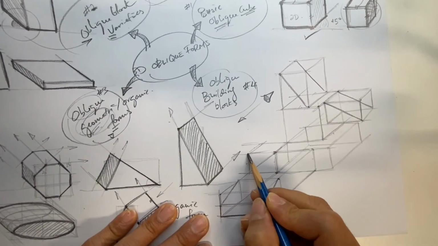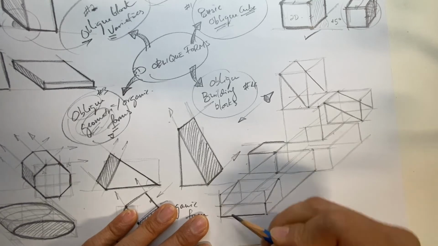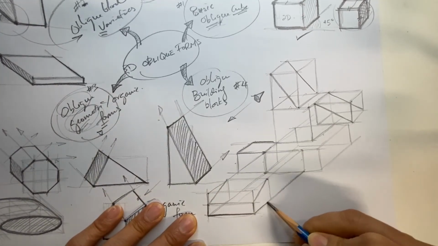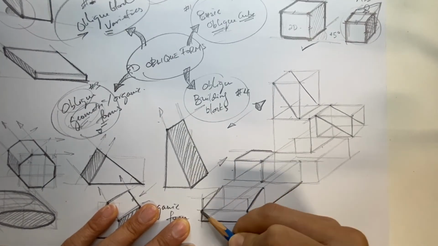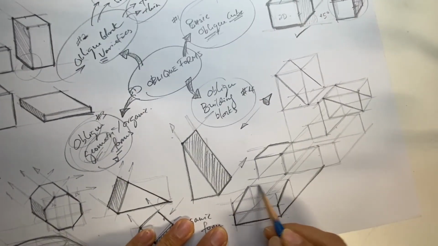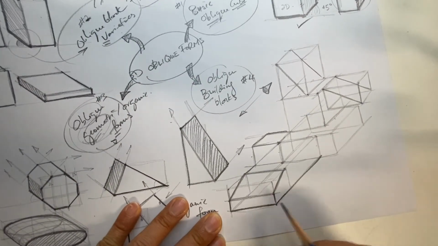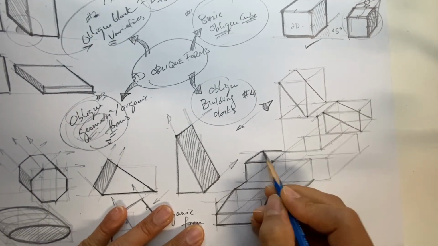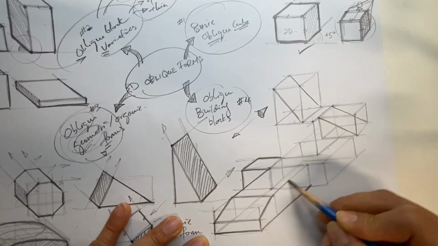So let's complete the whole structure, organic structure. So we have the front, you can do as detailed as you want, but for this exercise I'm not going to make it too complicated. I'm just going to keep it this way. Now I'm just finishing off my structure.